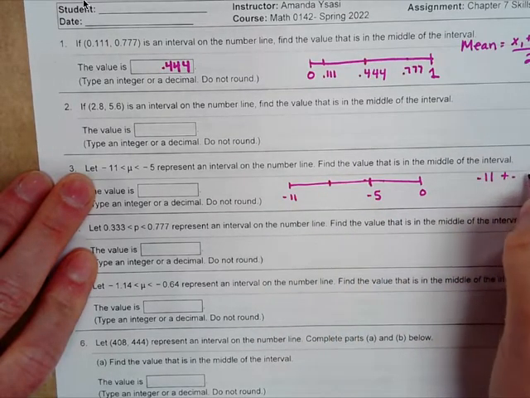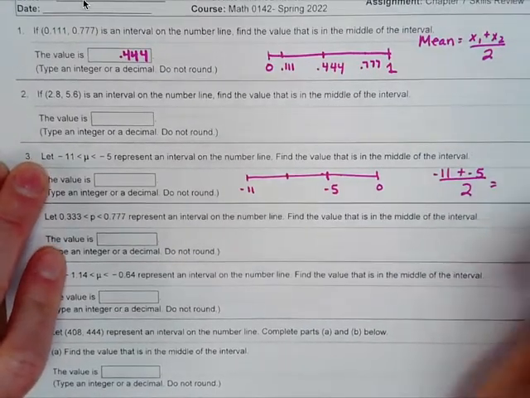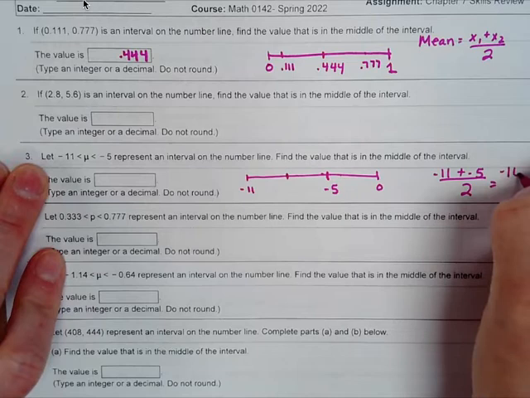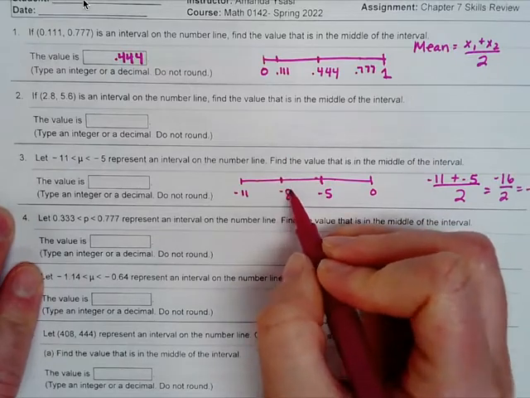-11 plus a -5 divided by 2. So I'm going to do that. Add that, -16 divided by 2, which gives us -8. So -8 is directly in the middle.